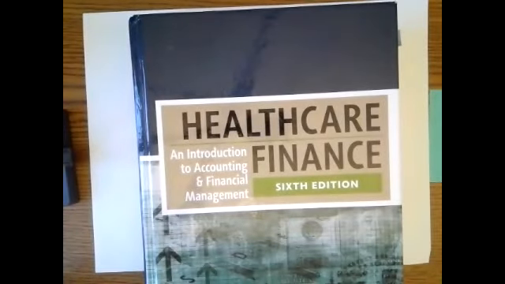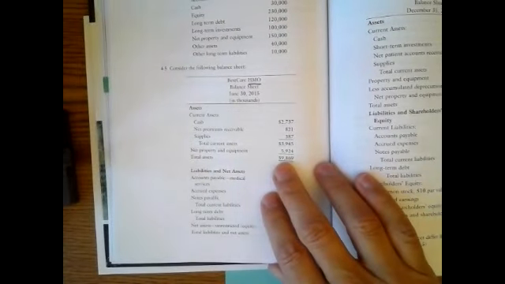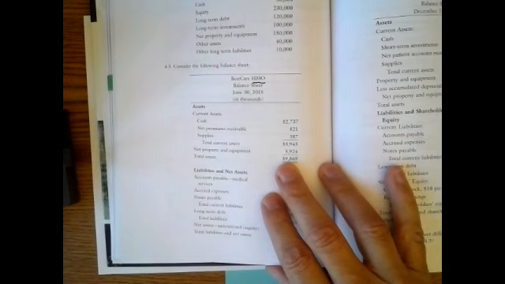This video will work through problem 4.5 from Gapenski's Healthcare Finance, 6th edition. So the first part of this problem, part A, asks us to compare the balance sheet for Best Care to the one presented in 4.1 for Sunnyvale.